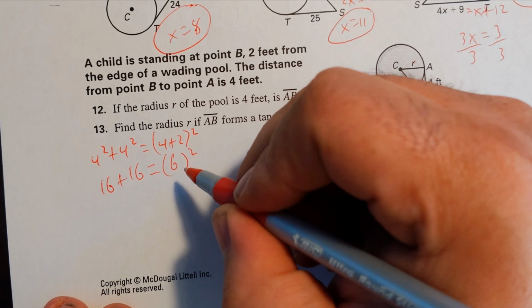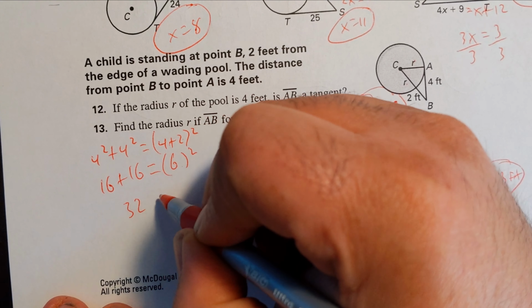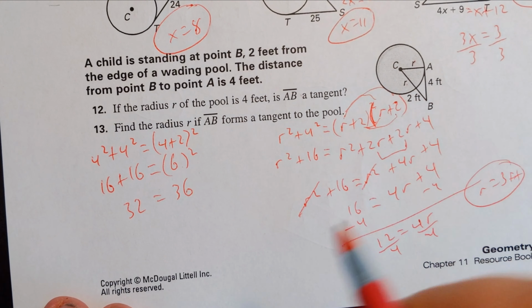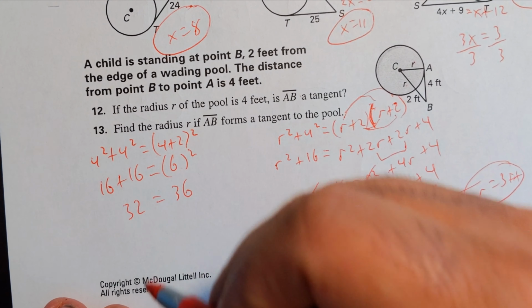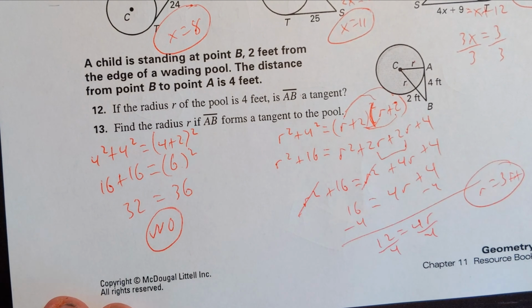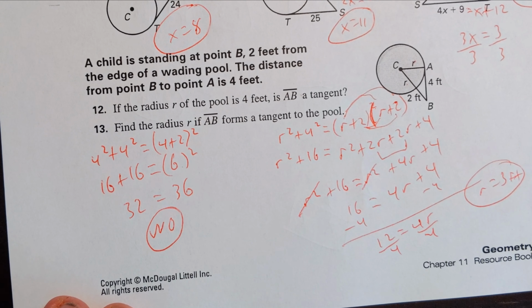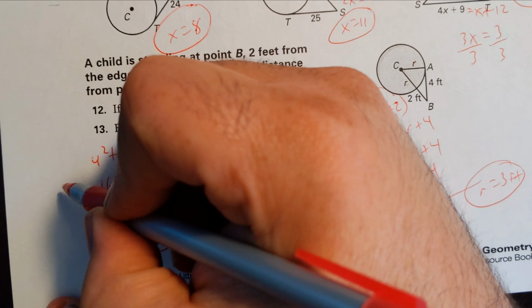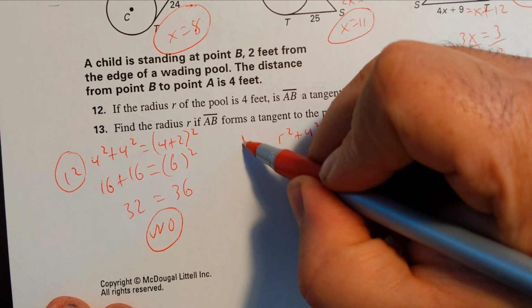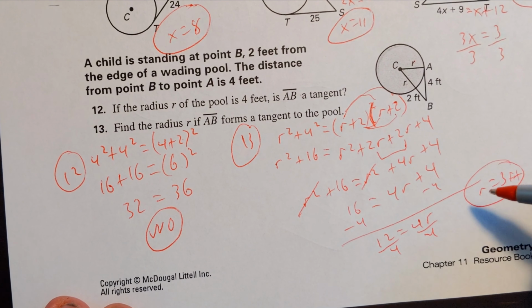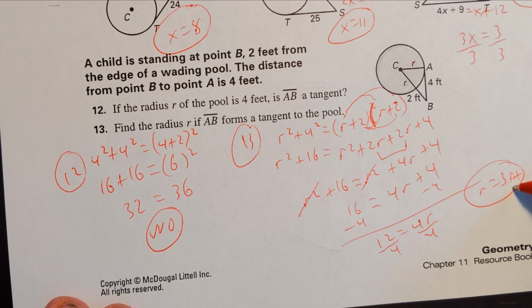And then 4 and 2 is 6. That does not work out. So on number 12, no, AB would not be a tangent. For number 13, it says find the radius, which is what we did. So that's the answer for number 13.